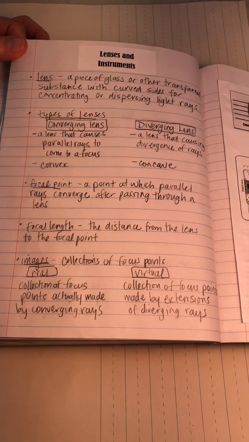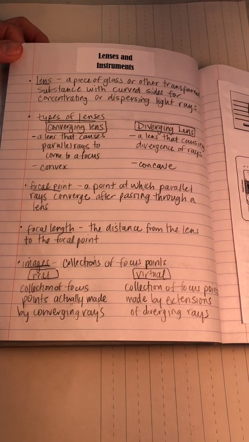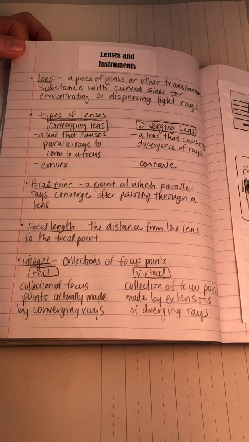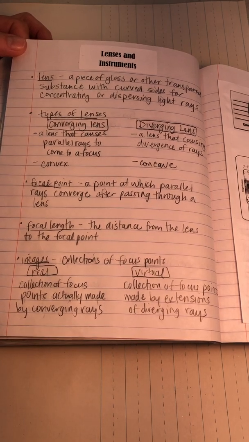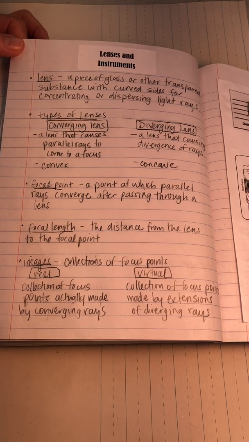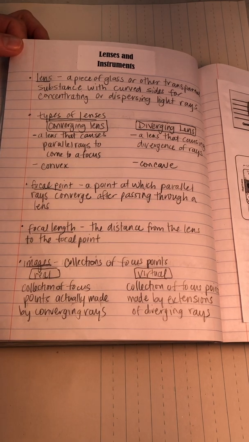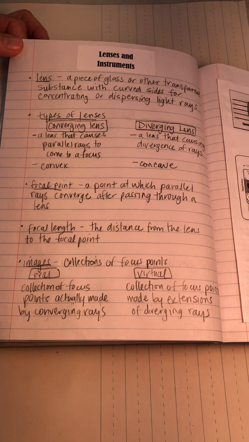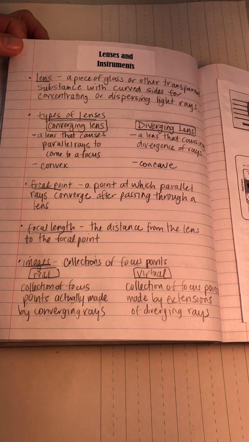All right, and then another topic in this is images. We already started talking about images in our last chapter, when we looked at the behavior of light with reflection, refraction, and dispersion. So we got a basis of the image world, but what is an image? It's a collection of focus points. When the light comes together and you have a collection of these focus points, it creates an image.